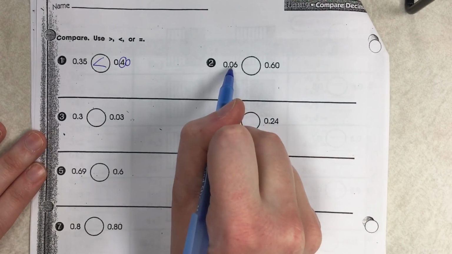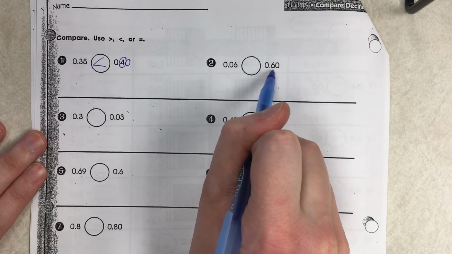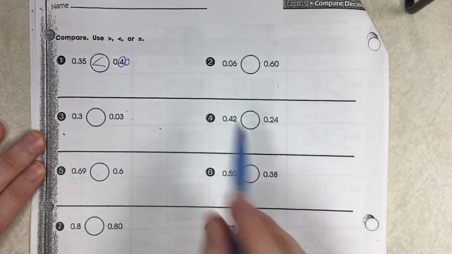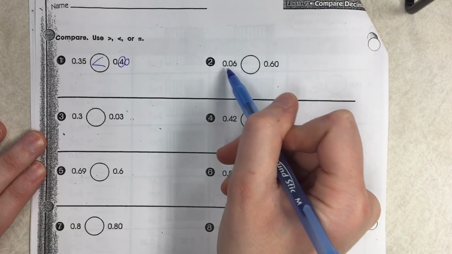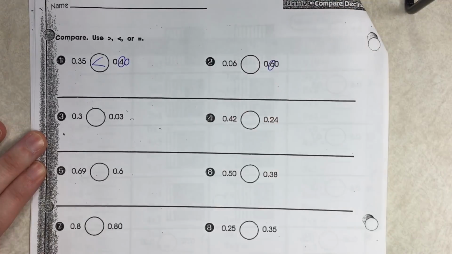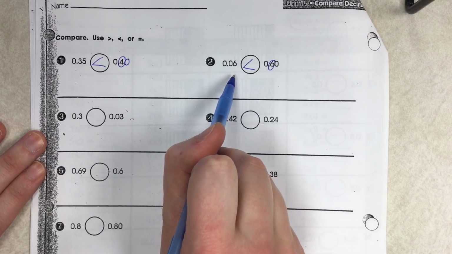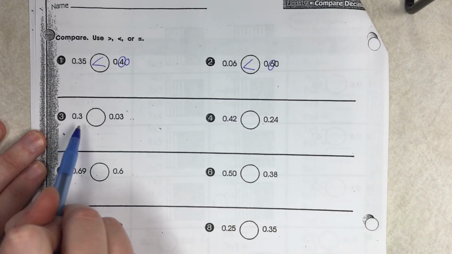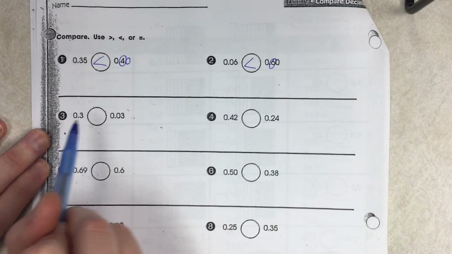Over here, I can see my first number goes to the hundredths place, and my second number goes to the hundredths place. So I don't need to add any zeros, and I can just compare. 0, 0, decimal, decimal, 0, 6. That's where it's different, and 6 is bigger, so I put less than again, because 6 hundredths is less than 60 hundredths. Number 3, my first number goes to the tenths place.